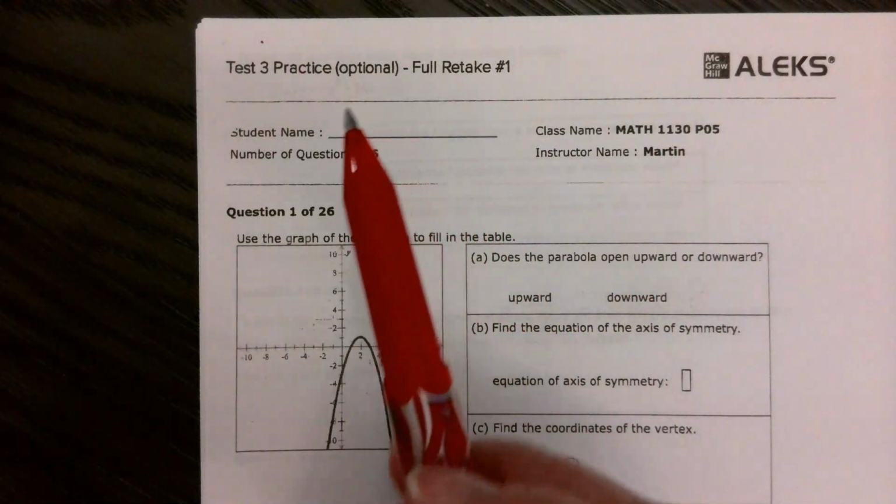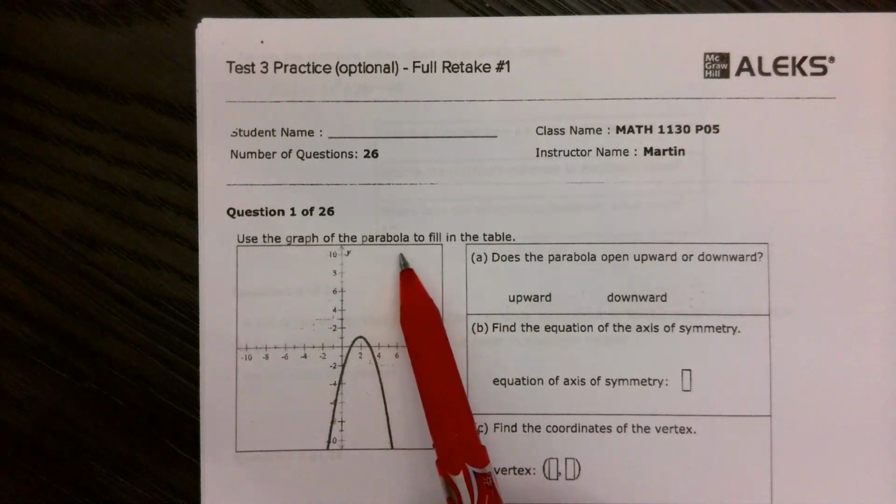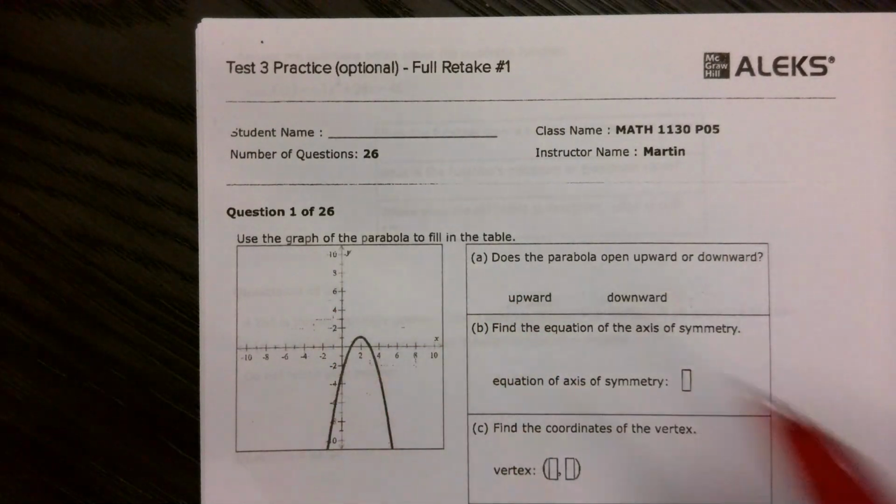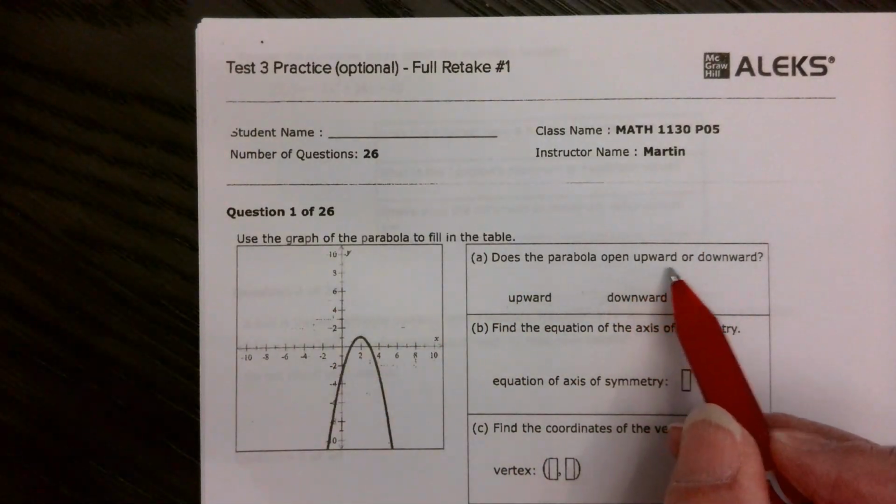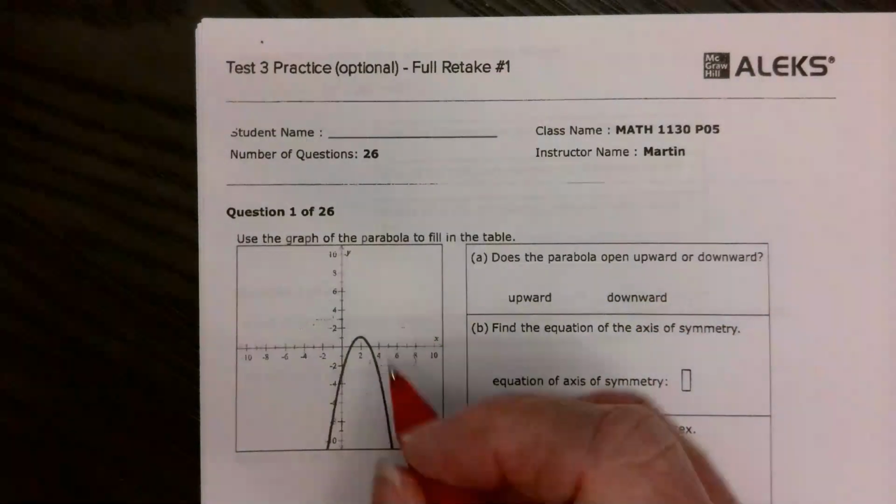Okay, so this is a review for test 3. Use a graph of the parabola to fill in the table. Does the parabola open upward or downward? It opens down.